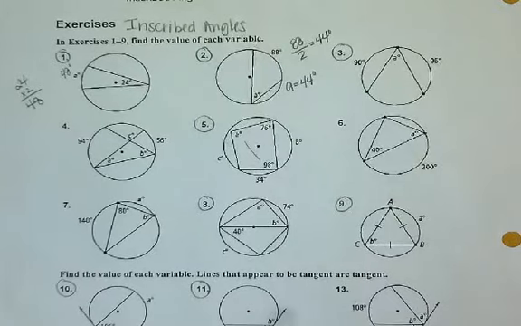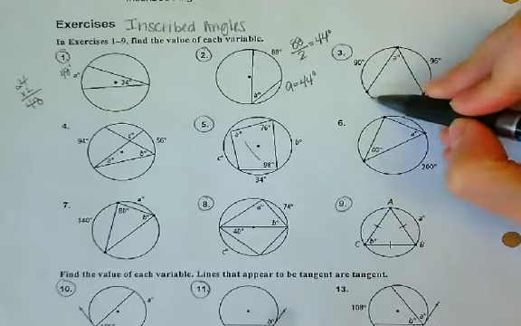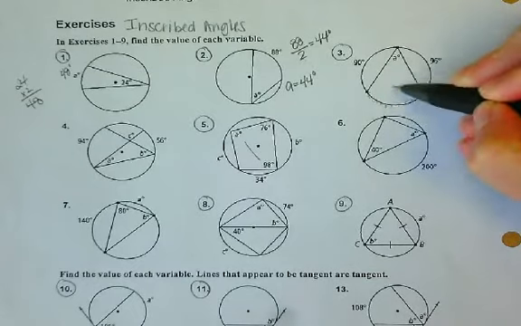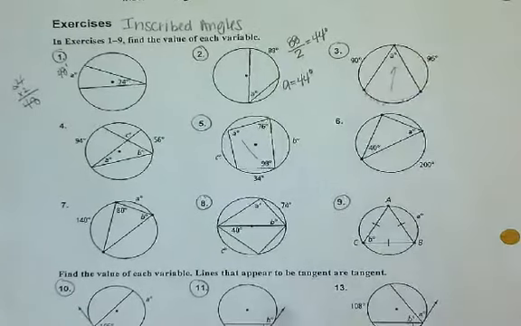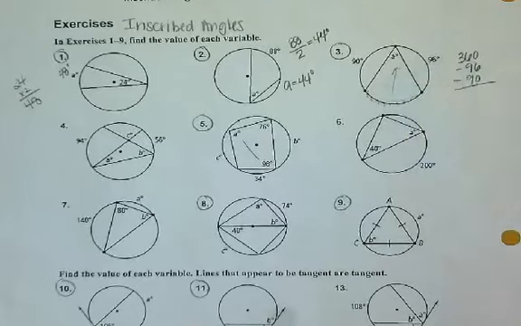Now for picture 3, same concept, they've just given me a little bit less information. So I know the measure of these two. These two are arcs. I need to find the measure of this arc so that I can find the measure of angle A. So I know that a whole circle has 360 degrees, so I'm going to subtract 96 and I'm going to subtract 90 to find the measure of my arc.